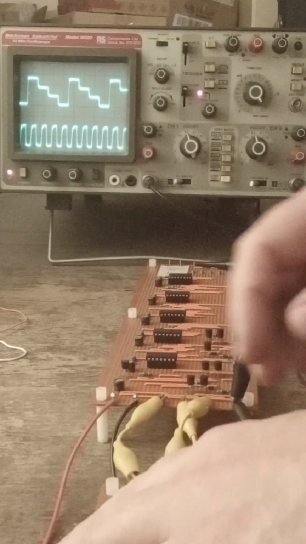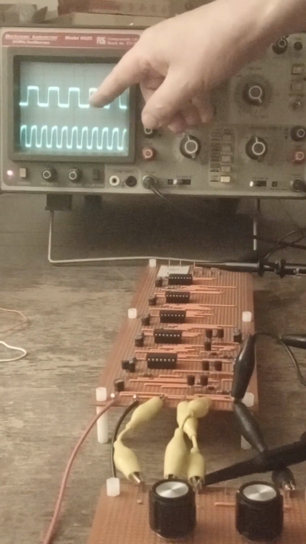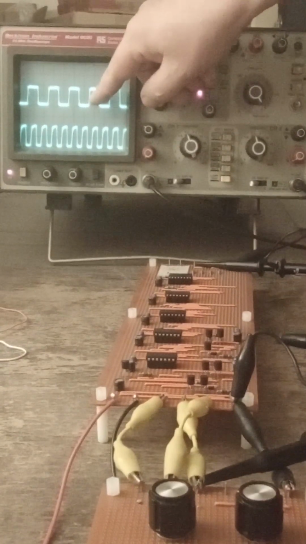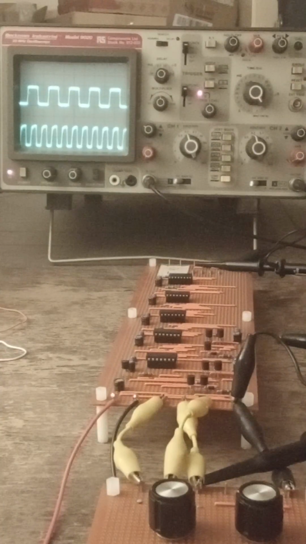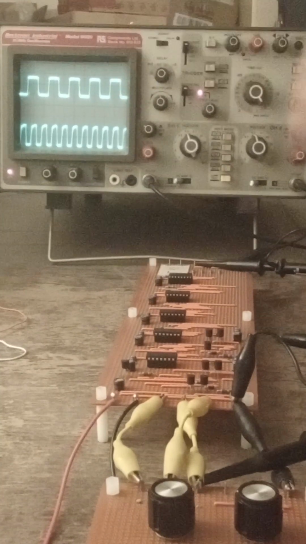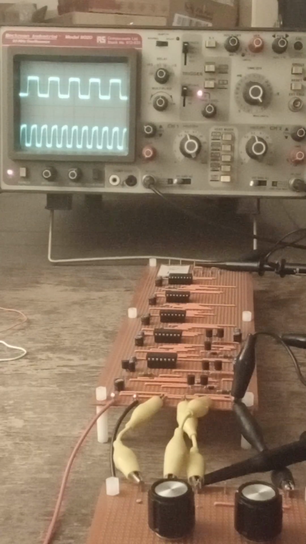Right, what else can I show you? So with J equals 2 and K equals 2, it cycles from logic 0 to logic 2, or logic 1 to logic 3. So there we go, cycling from a logic 1 to a logic 3 there. It depends on the value of Q when the flip-flop's being clocked. So yeah, that's J equals 2 and K equals 2.